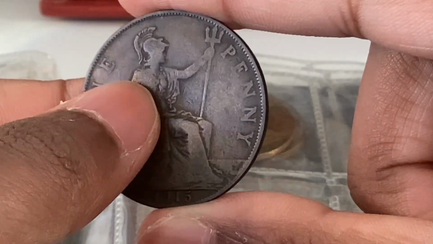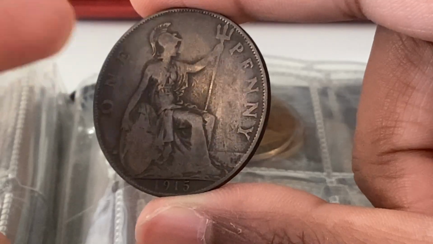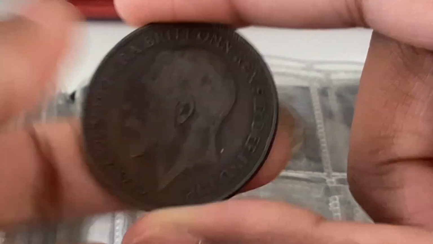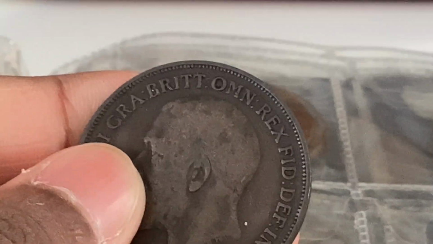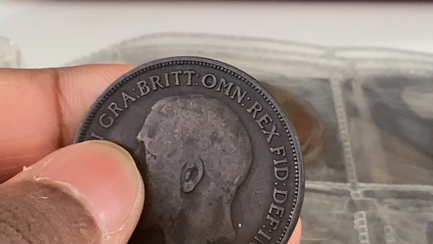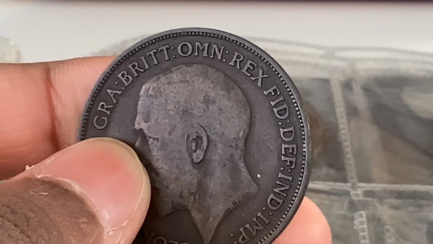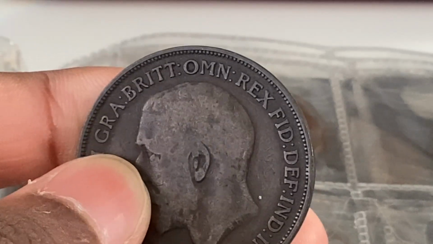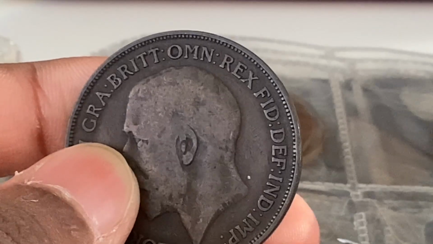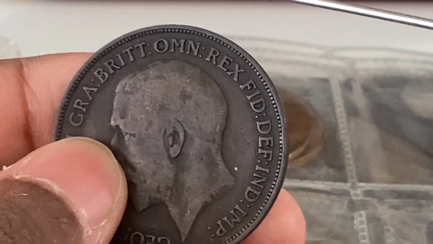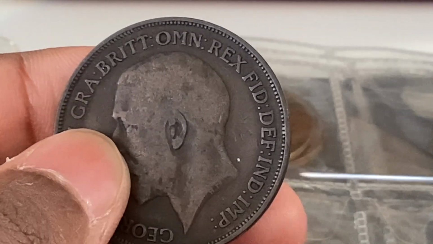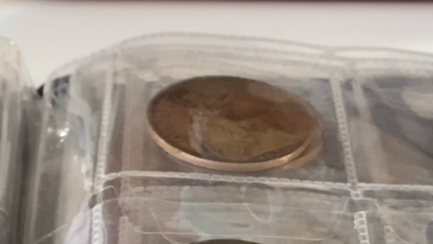This one's from 1915. This is a variety penny. So on the 1915s, you can get a broken tooth error. I don't think our one has one, but you can get a broken tooth around this area here. Let me just put it under my own eyes for closer examination, but I don't think we got a broken tooth error.